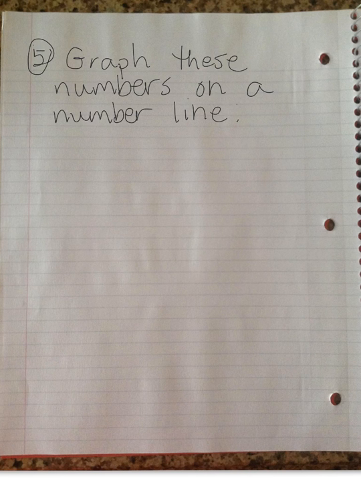Okay, for box 5, this is where we do some examples. And so you might get a question or a problem that says something like this. Graph these numbers on a number line. And that's just like what I just showed you in the other box. So they give you negative 4, 0, and then 2, and they want you to graph them on a number line.